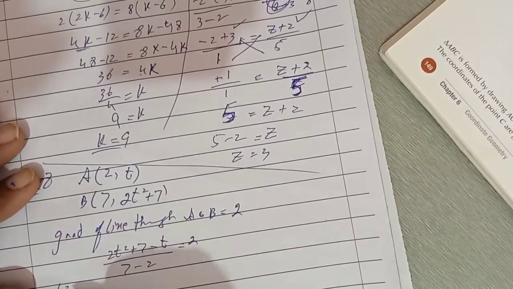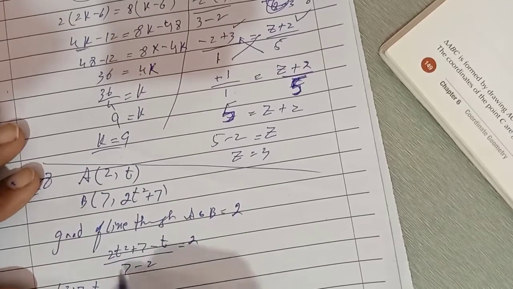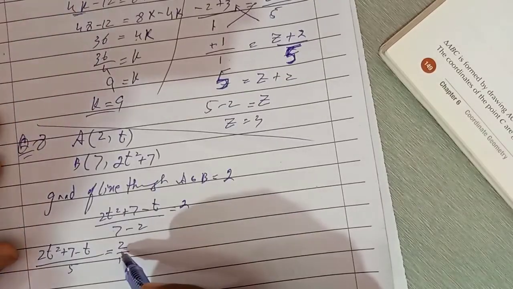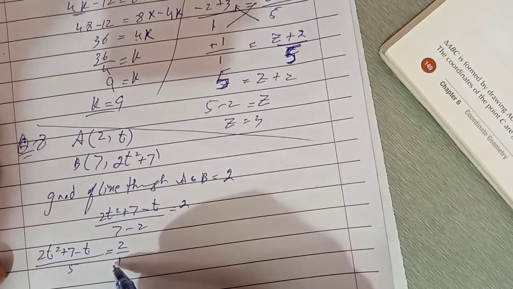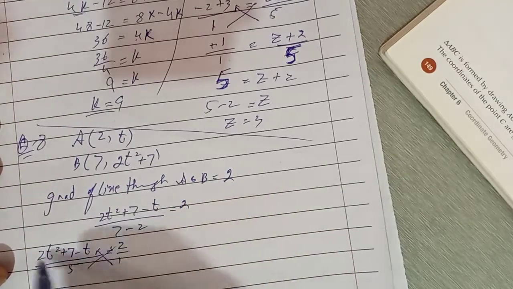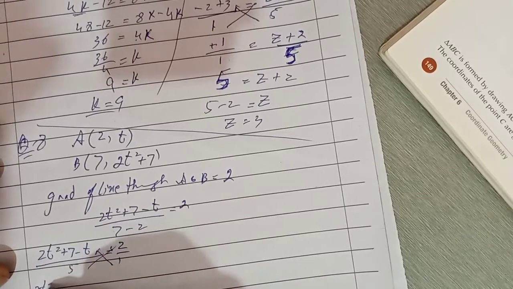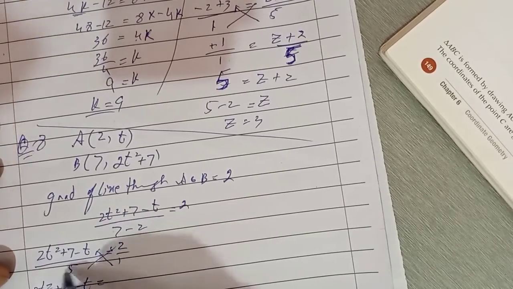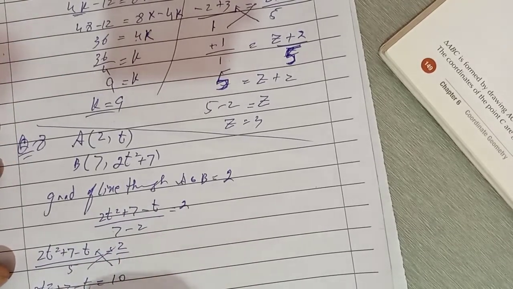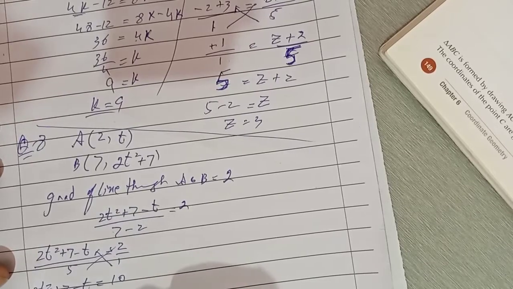2t square plus 7 minus t over 7 minus 2, and 7 minus 2 is equal to 5. Now I change 2 into a fraction, which is 2 by 1. Do cross multiplication. So 1 is multiplied by 2t square plus 7 minus t, and 5 is multiplied by 2. I shift this 7 on this side.